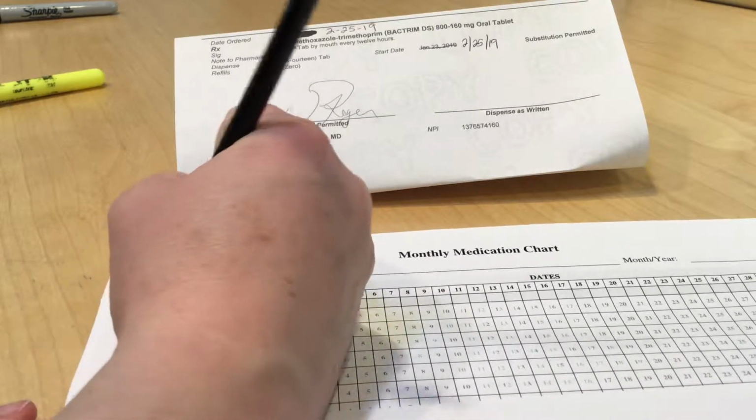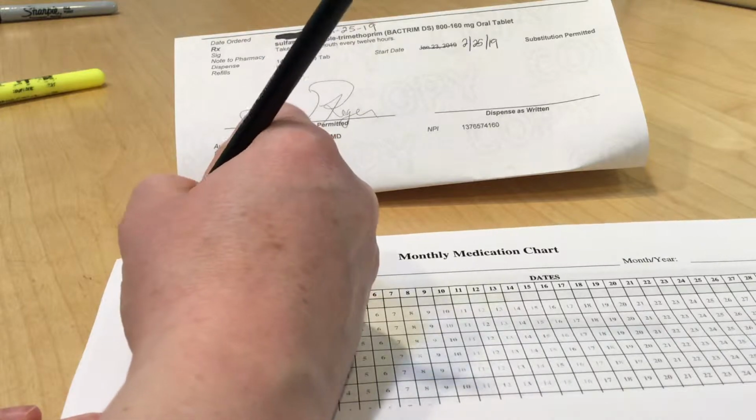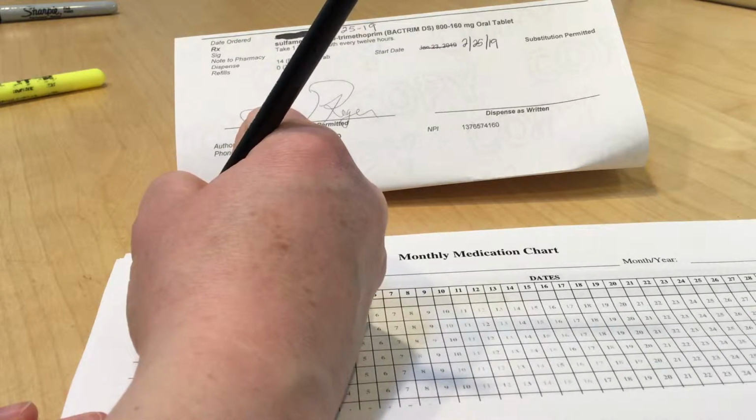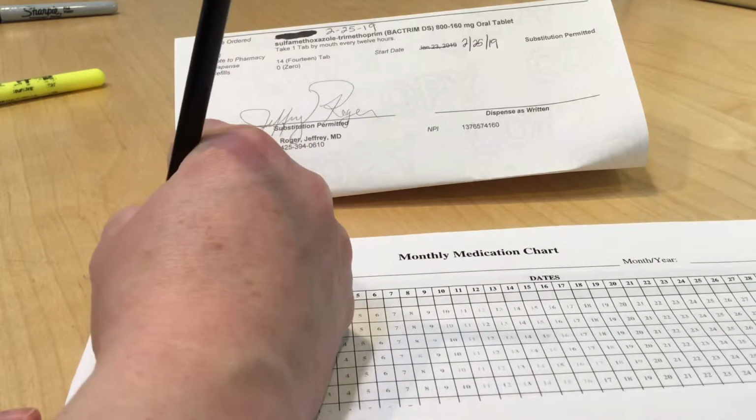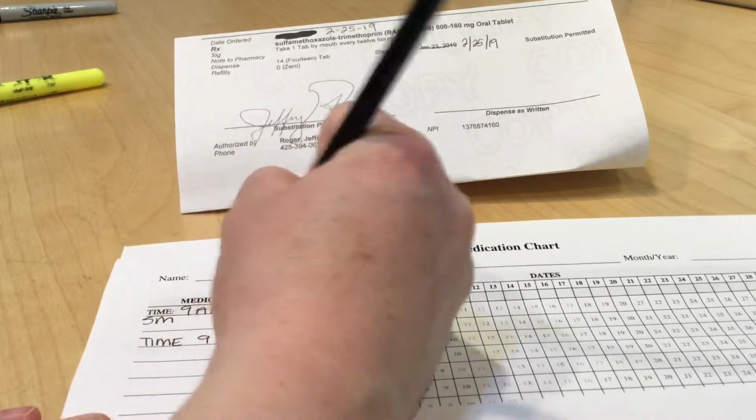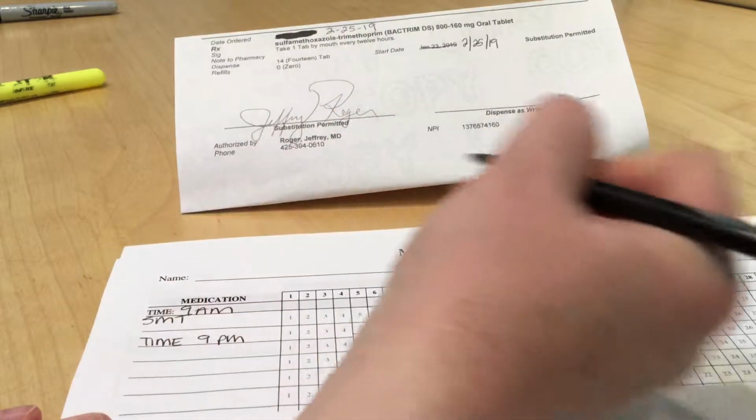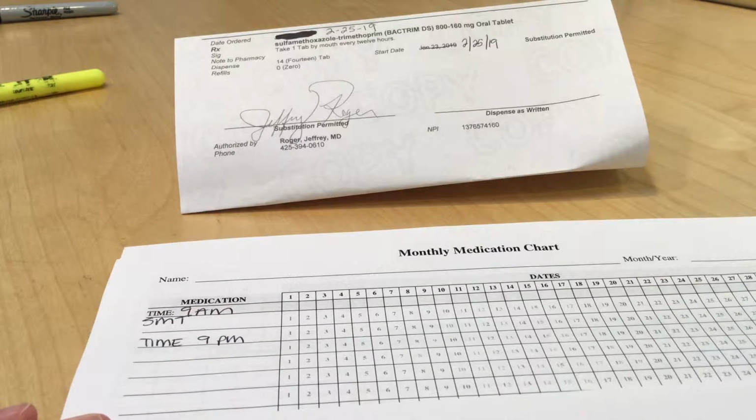I'm also going to abbreviate this even further because this is also known as SMT, sulfamethoxazole trimethoprim. You can find that out just by Googling this medication. That gives us more room to write.